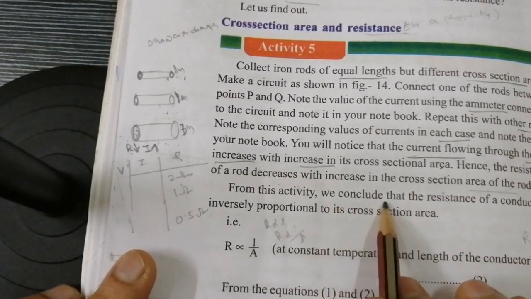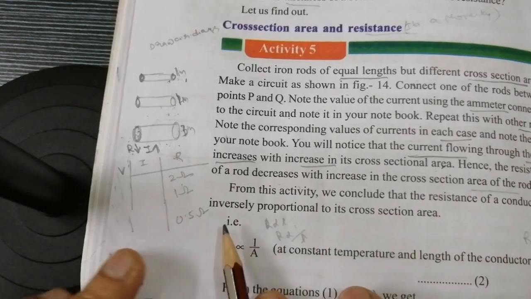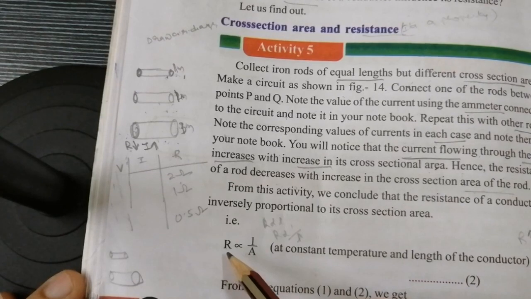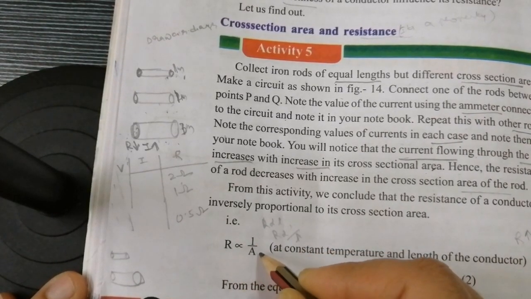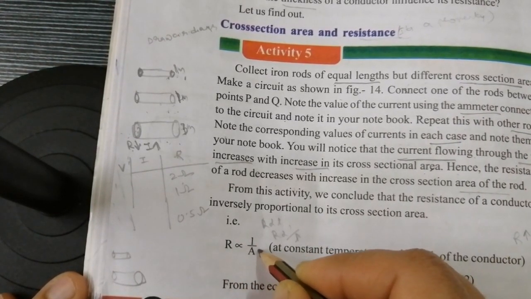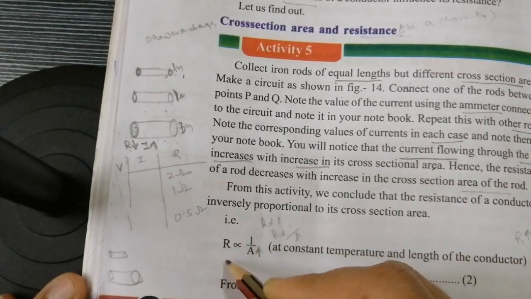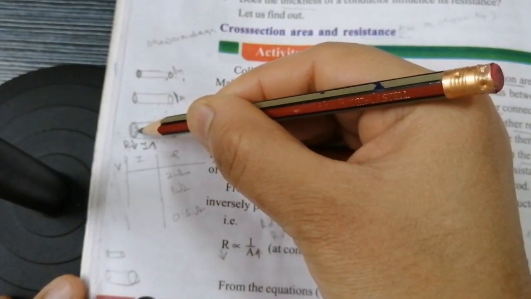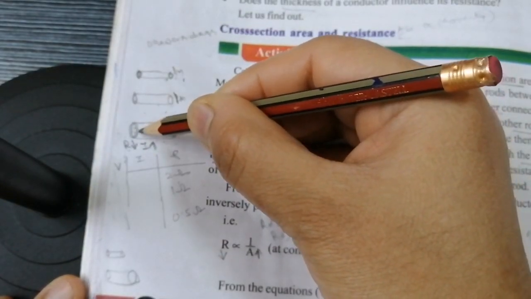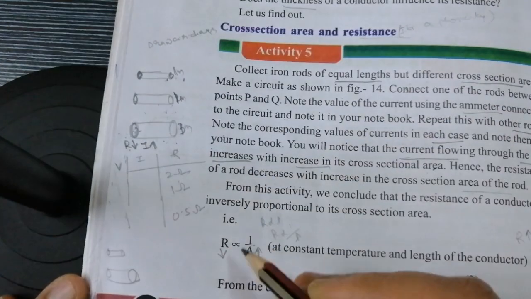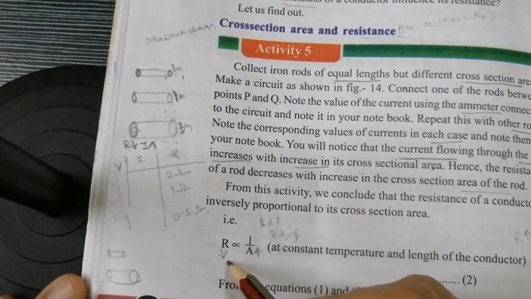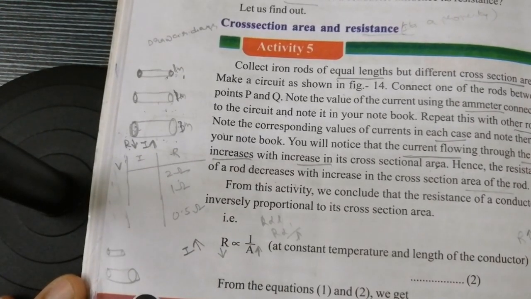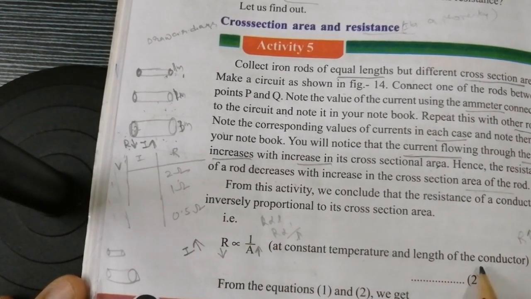From this activity, we can conclude that the resistance of the conductor is inversely proportional to the area of cross section. As the area of cross section increases, the resistance decreases. Here we have increased the area of cross section, and the resistance is decreasing, so the current will increase. This holds at constant temperature and length of the conductor.